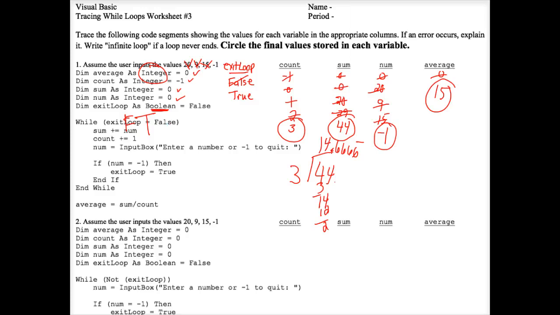But I will throw this out to you as an idea. You could have retyped this as while not exit loop, with parentheses around exit loop, the variable name. That is another way that that could have been rewritten. And I wouldn't be able to take points off because actually some people would say this is more readable. Having all of this in there. If exit loop is true, that means the not of a true is false overall. And some people like that way of doing it.